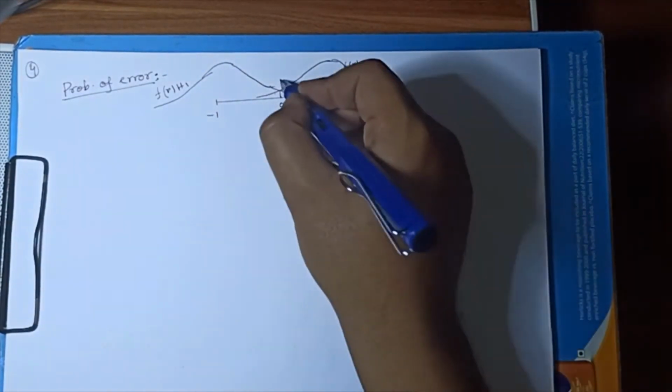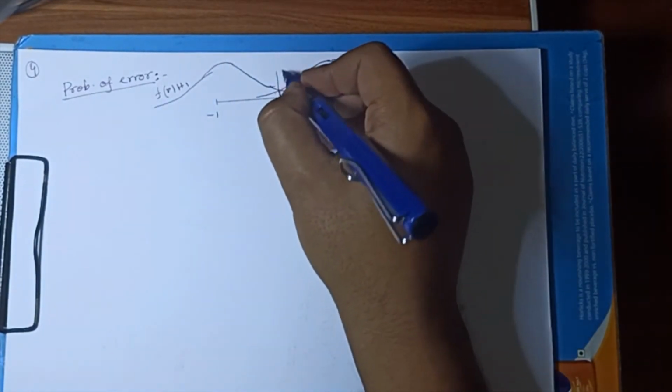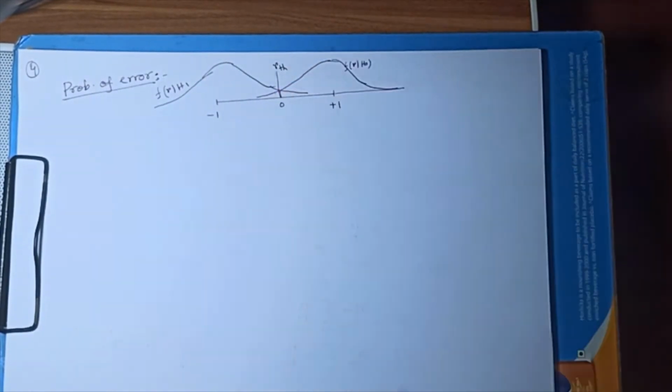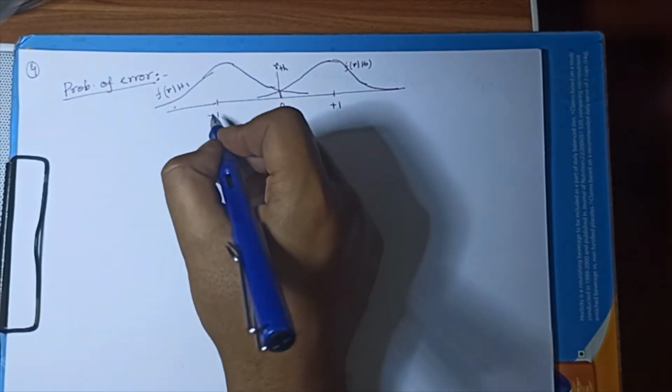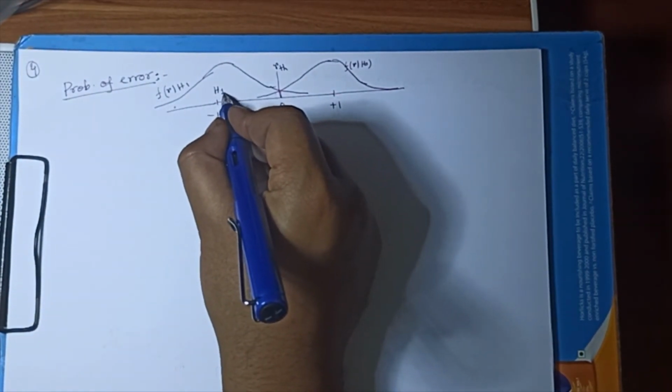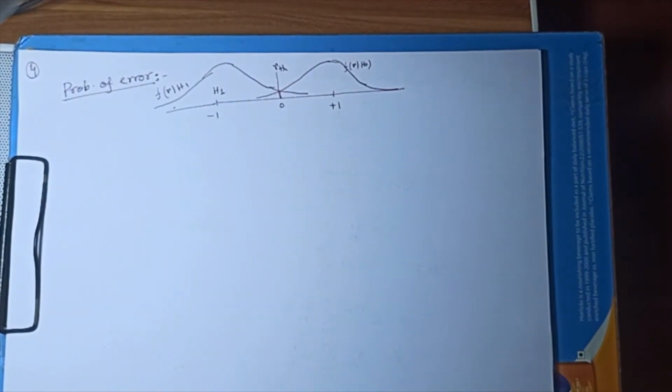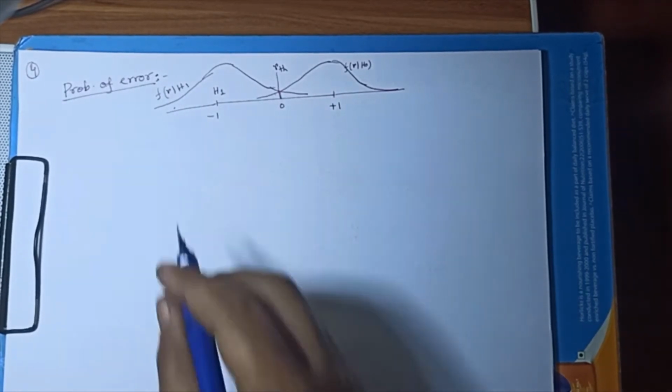So we know that if this is your r threshold, and originally it was h0, and by the random variable you are getting an r value less than 0, then that is error. So that is your type 1 error.